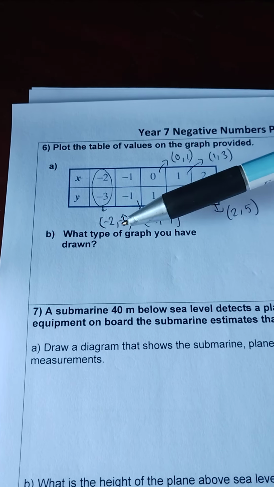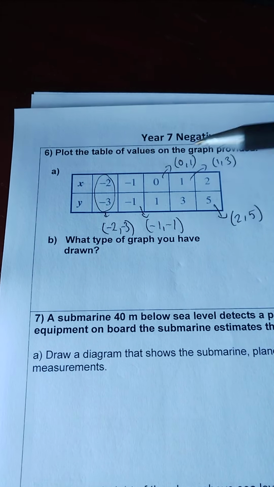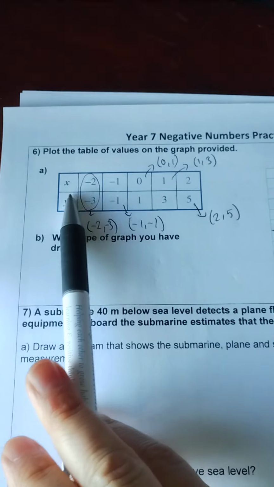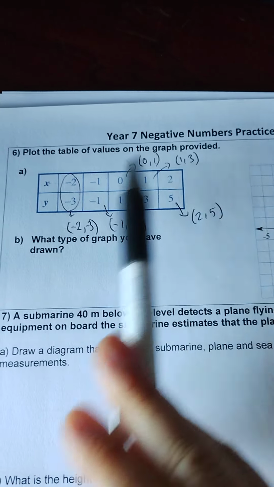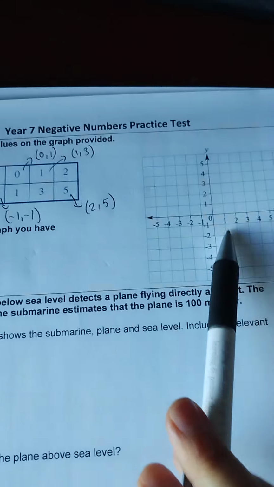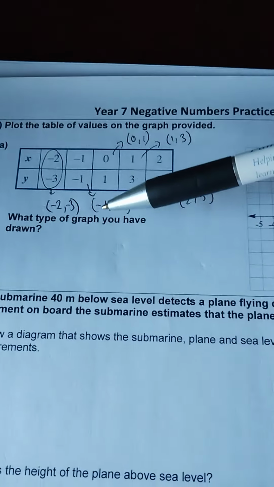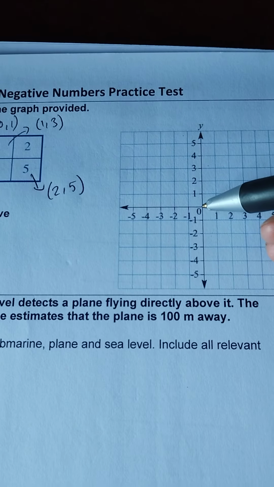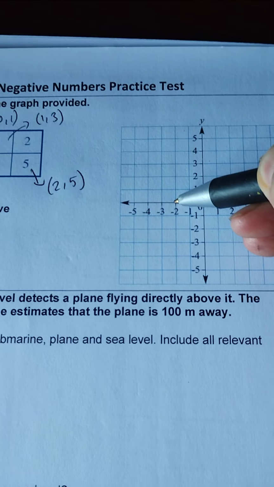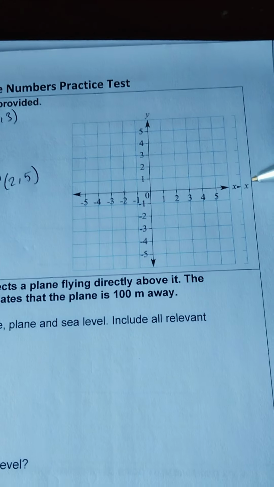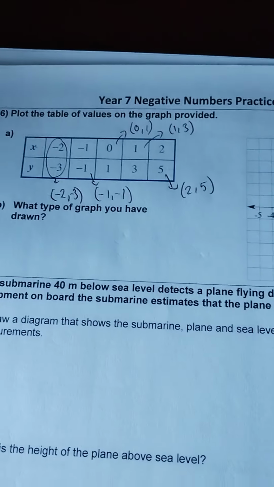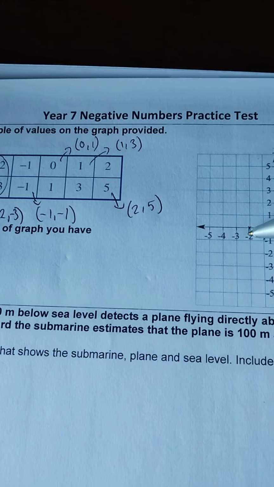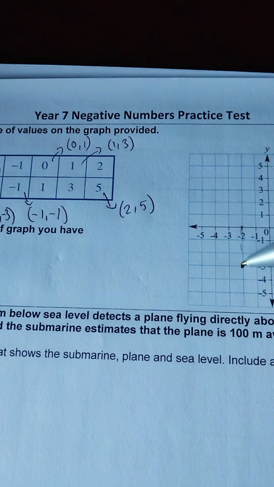So at this point, if you prefer rewriting it as a coordinate to see it a bit more clearly, we'll do that. So it says plot the table of values on the graph provided. So in other words, plot all these points on the graph. So let's go ahead and do that. So my first one, X is -2, Y is -3. X, so we go to our horizontal line, the X line, X axis. So X is there. So X is, what was it? -2, and Y is -3. So go down to -3, and there's my first point.